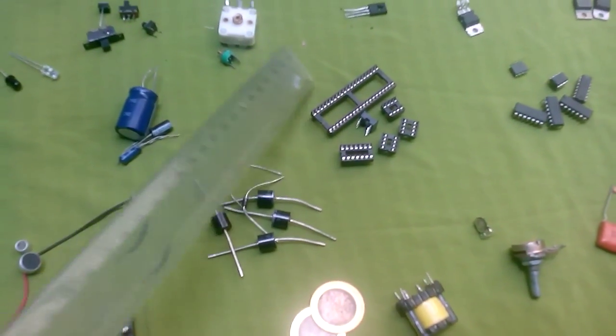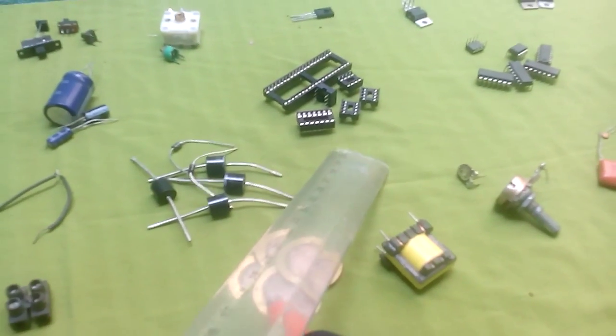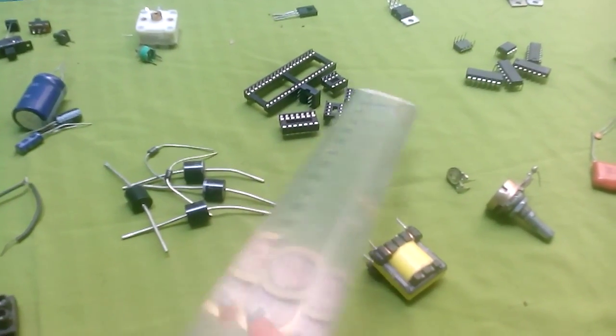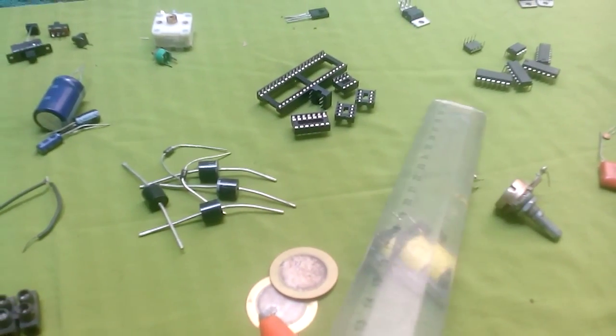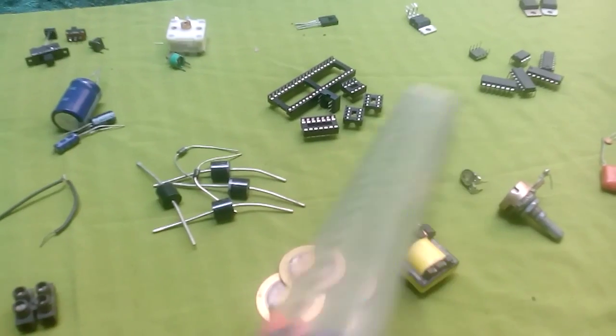And these are the bases for these ICs. We use the bases so that, suppose we have designed a big circuit and one IC gets damaged, we can just replace it instead of soldering directly onto the board.